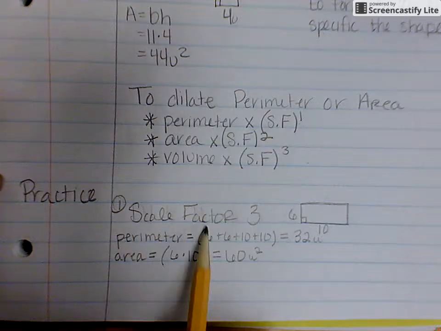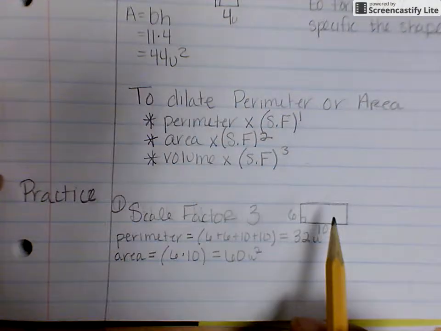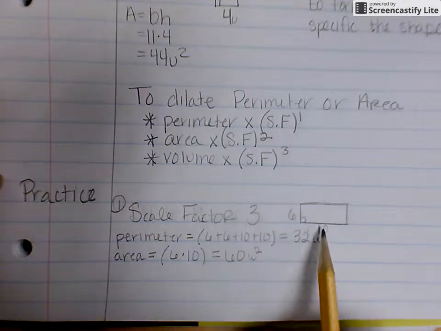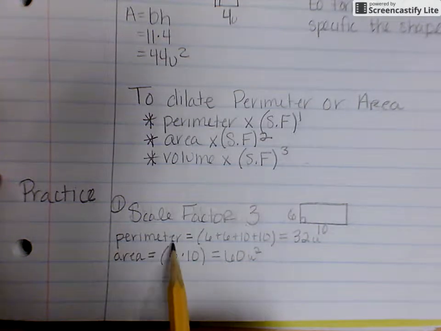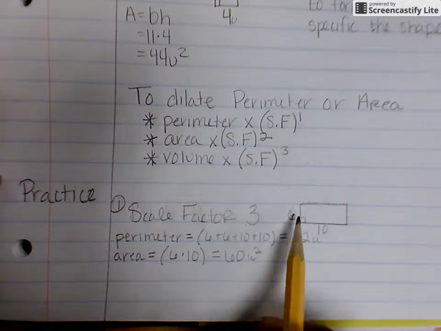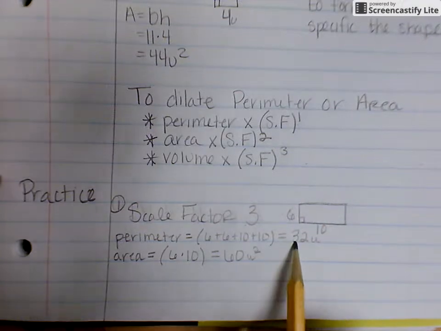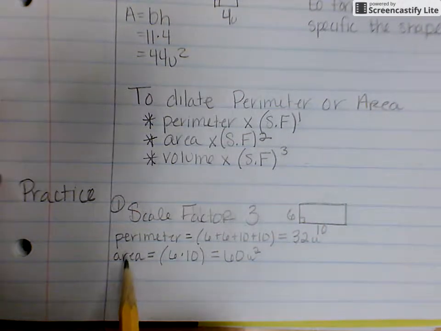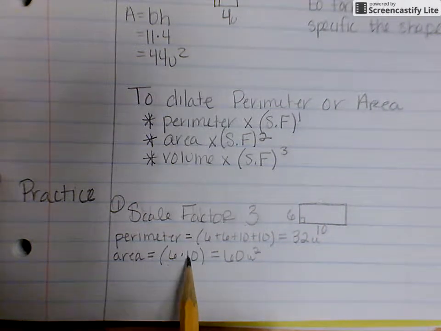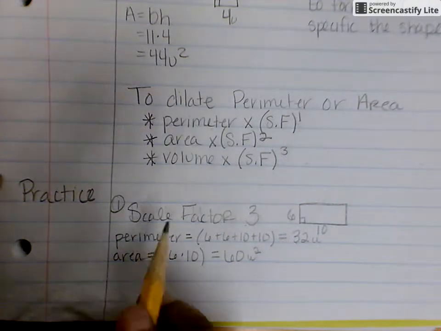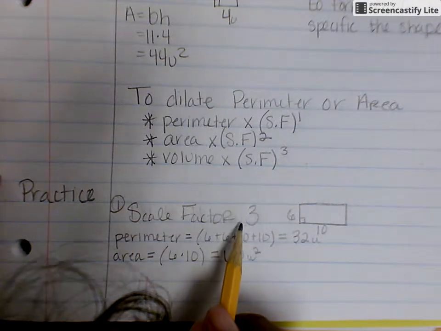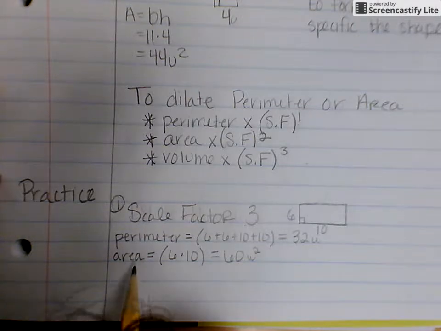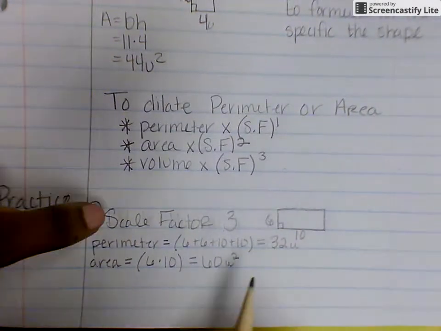So you have a scale factor of 3, and we have a rectangle here with dimensions of 6 and 10. The perimeter, you add up all 4 sides, so 6 plus 6, 10 plus 10 gives us 32 units. Then we have find the area. 6 times 10 is 60. Now I want you to dilate the perimeter and the area, so we need to use our formula.